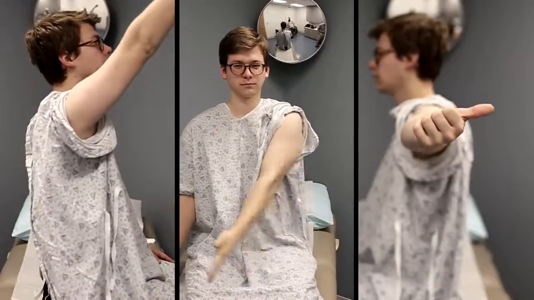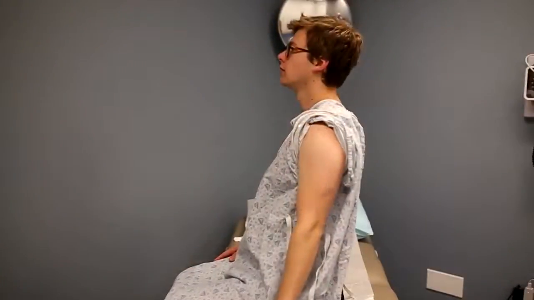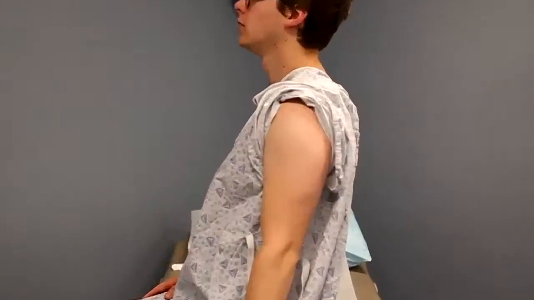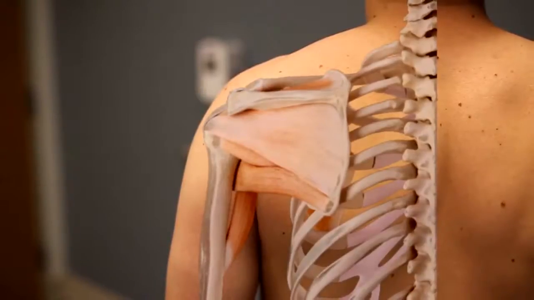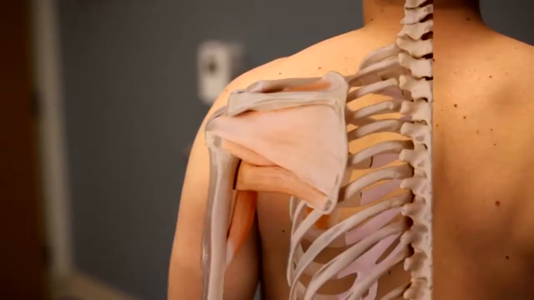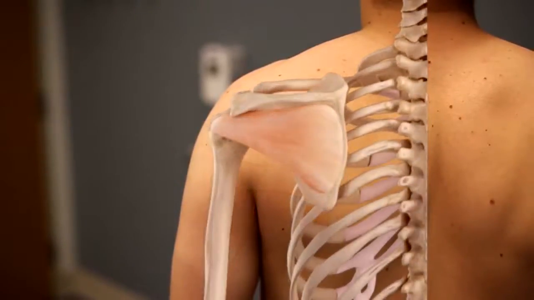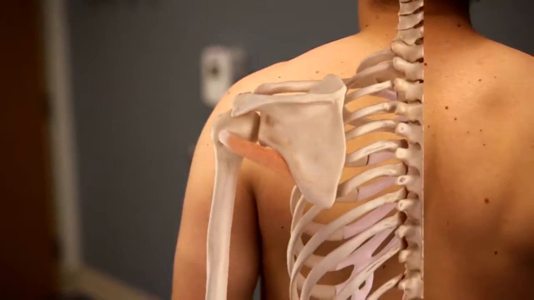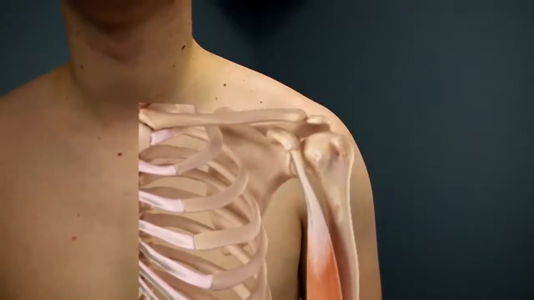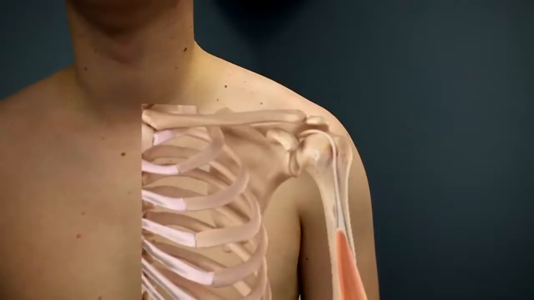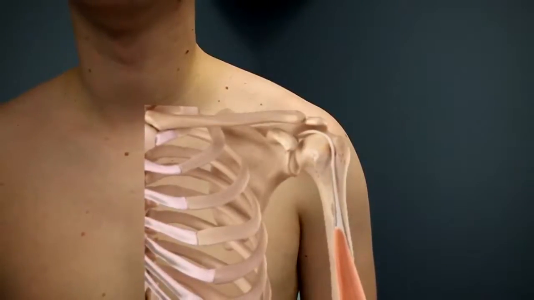The shoulder has a large degree of freedom of movement. Stability is provided by the glenoid labrum, a ring of cartilage surrounding the humeral head, as well as the rotator cuff, a group of 4 muscles surrounding the joint: supraspinatus, infraspinatus, teres minor, and subscapularis. Additionally, the tendons of the biceps brachii are intimate with the joint and can cause pain when irritated.